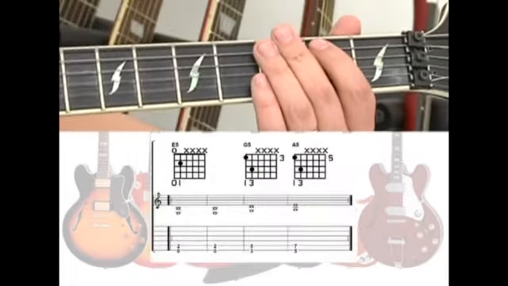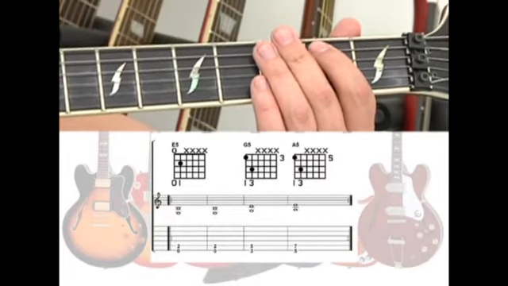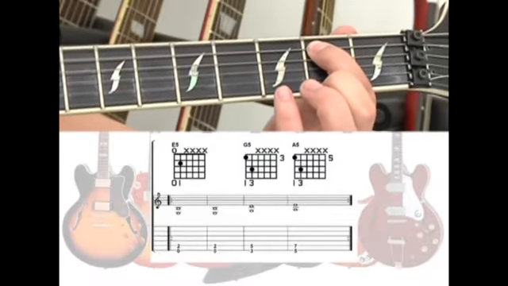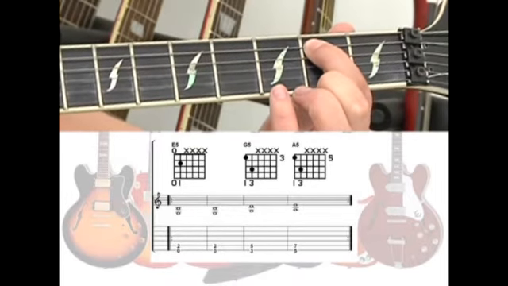The rock song starts out very simple, using only 3 power chords. Start with the open E5 for the first 2 measures. 1, 2, 3, 4. 1, 2, 3, 4.